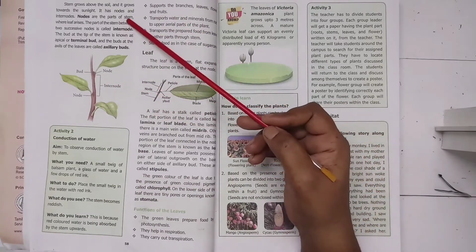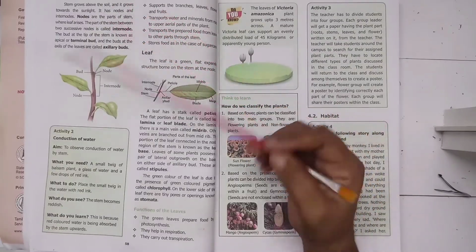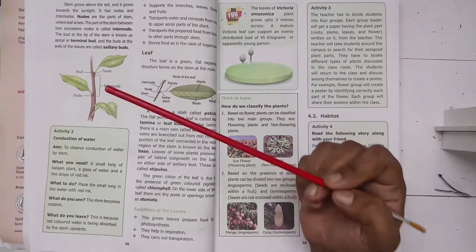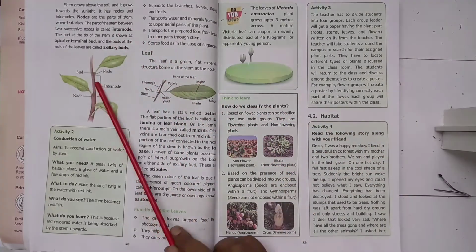Okay, it has nodes and internodes. Do you know, in the last class I taught you what is a node and what is an internode. For example, see this picture, children.